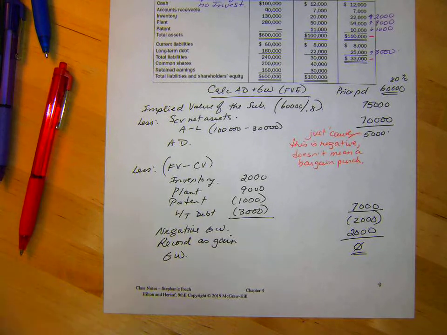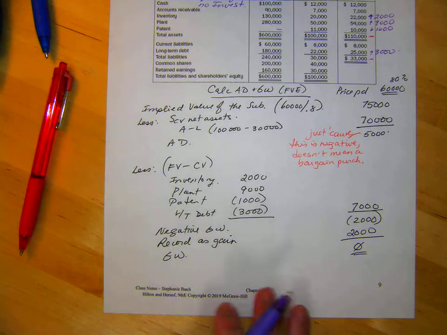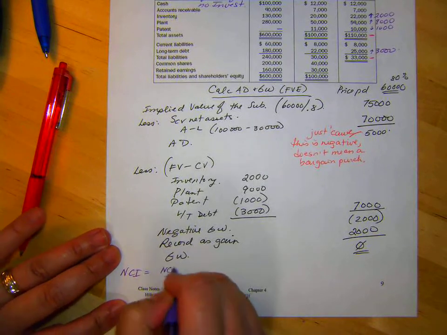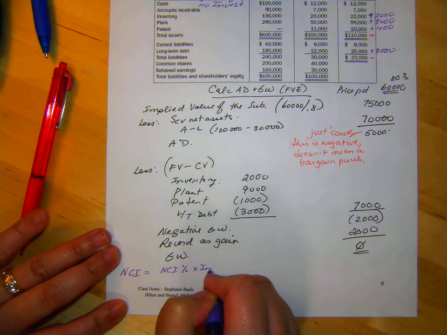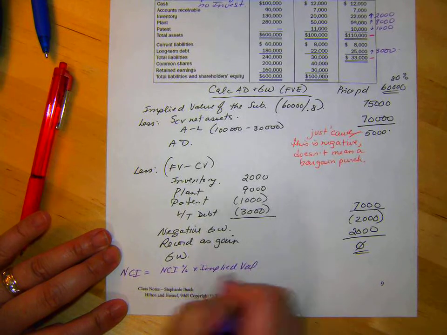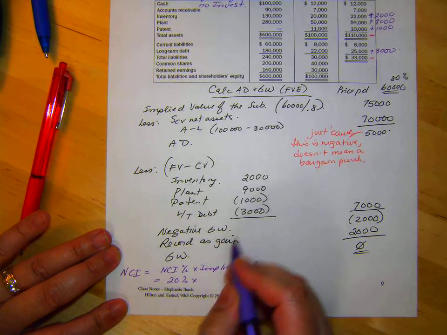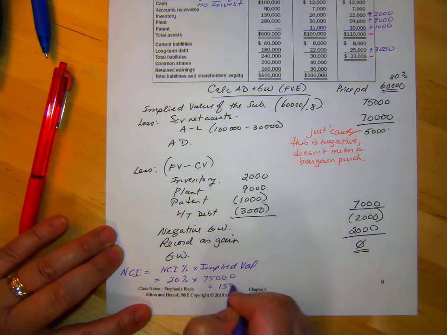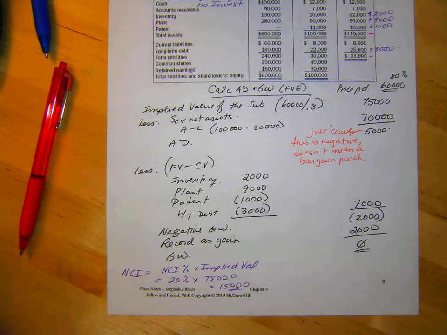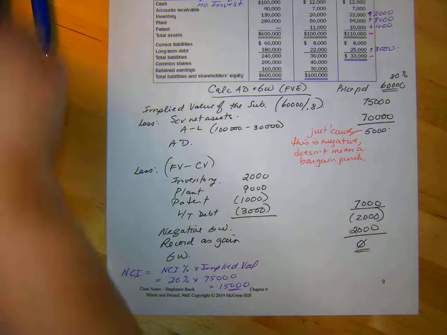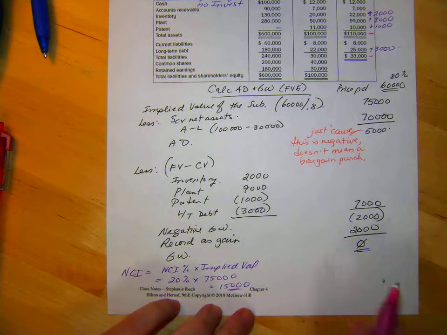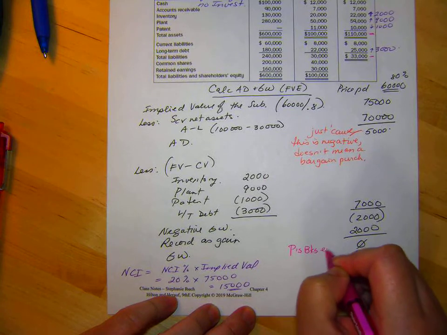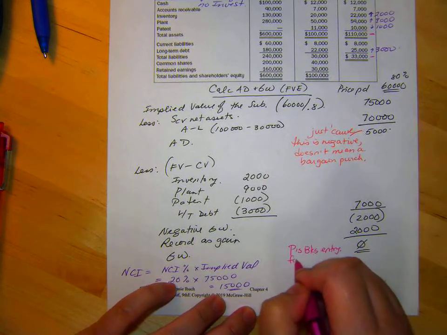Sorry, I had a moment's lapse in what I had to do next. Okay, so NCI is the NCI percent times implied value, which is 3% times the implied value, 75,000, which should work out to 15,000. Now, I did want you to do the entry on the parents' books for acquisition.